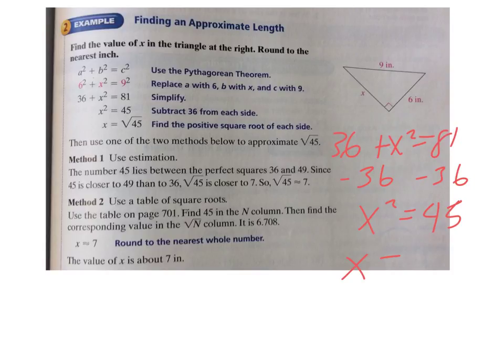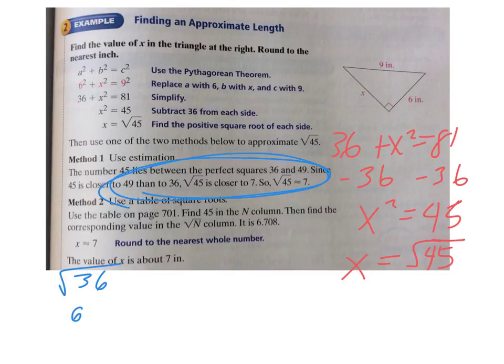Now the thing is, it means x is the square root of 45. But 45 doesn't have a perfect square, right? It's not like it's 36 or 81, things like the 25. So square root of 45, remember way back earlier in the year we talked about, well, where does that fall? Well, I know that the square root of 36 is 6, right? And I know that the square root of 49 is 7. So square root of 45 falls somewhere in here, so it's somewhere between 6 and 7. You could use the button on your calculator and find out, but it's going to be close to 7. So it's 6 point something. Again, here we go. Use a calculator. 6.708, goes on forever. So it's about 7.